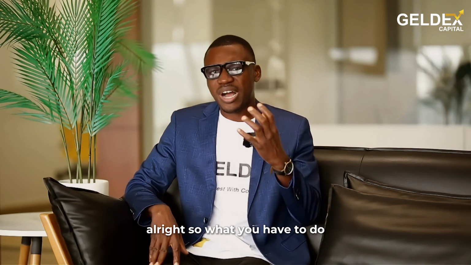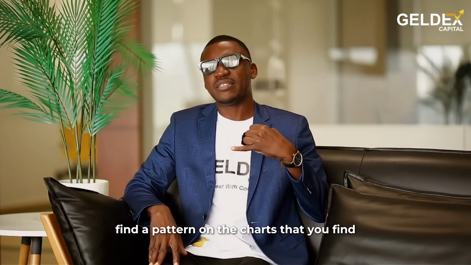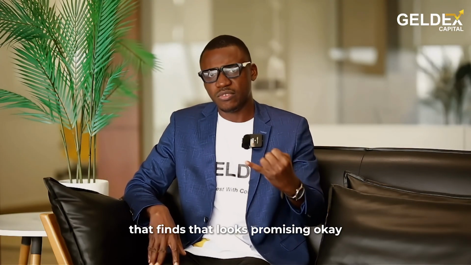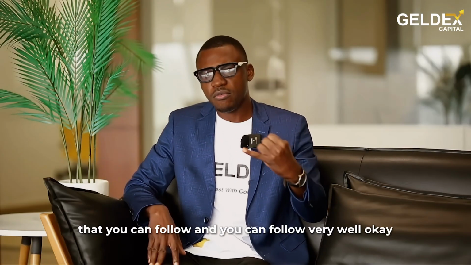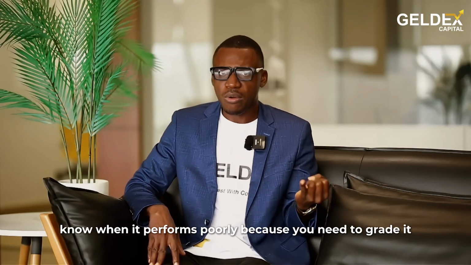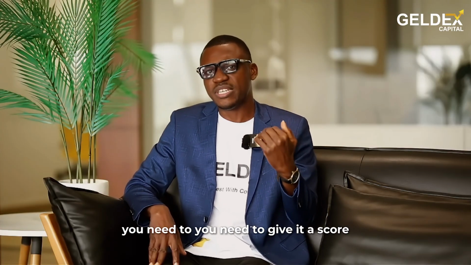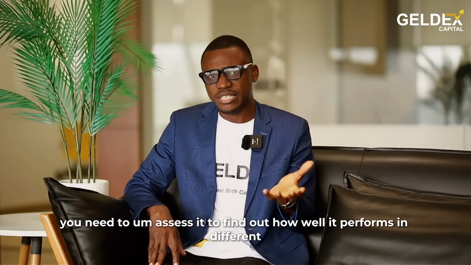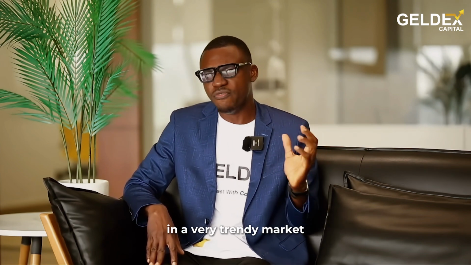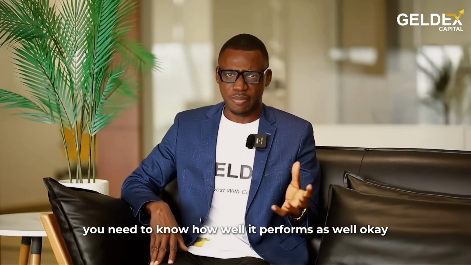So what you have to do is develop an edge. Find a pattern on the charts that you see occurring repeatedly, that looks promising, that you can follow and you can follow very well. Run a back test. Know when it does very well. Know when it performs poorly, because you need to grade it. You need to give it a score. You need to assess it to find out how well it performs in various market conditions. In a very trendy market, you need to know how well it performs. In a range-bound market, you need to know how well it performs as well.